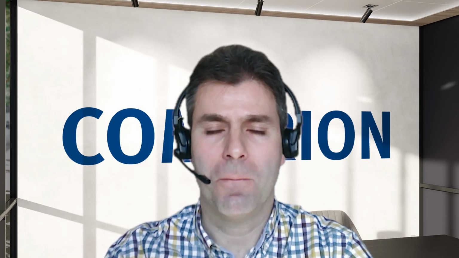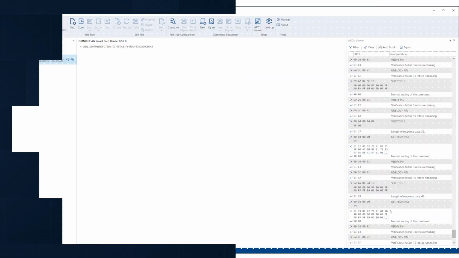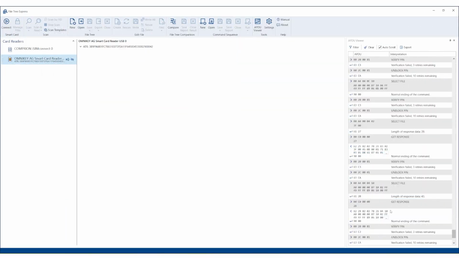In this short training, I will show you how you can convert a SIM card into an eSIM profile. If you are ready, we can start. The first step is to scan the card content. For this, I will use Comprion File Tree Express tool.